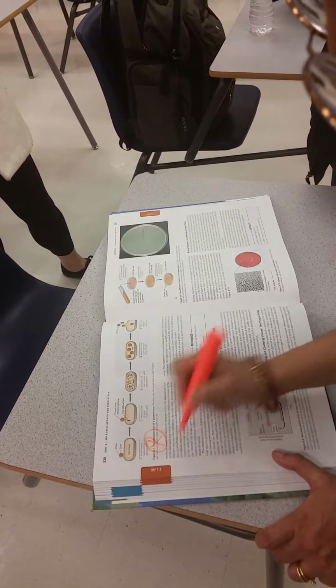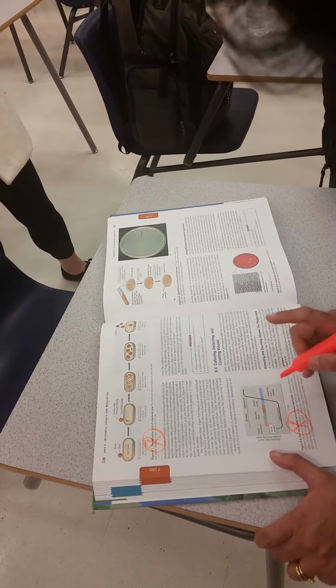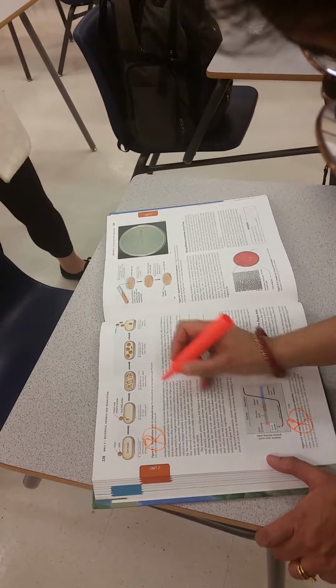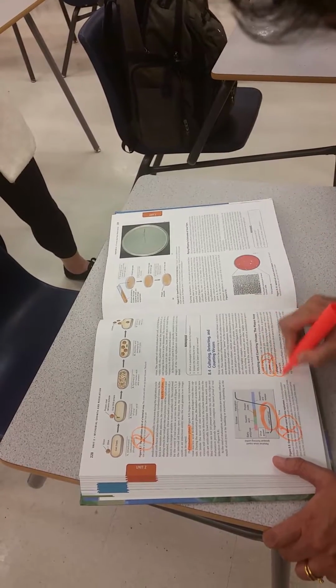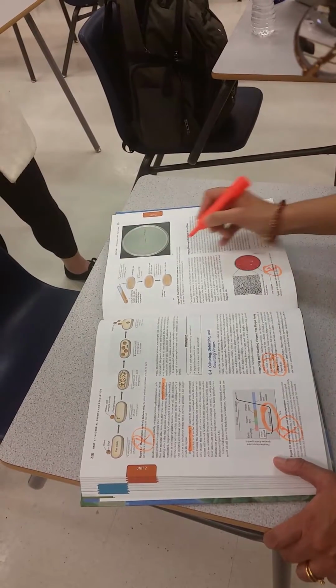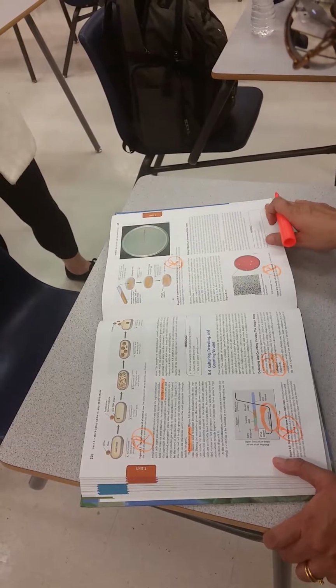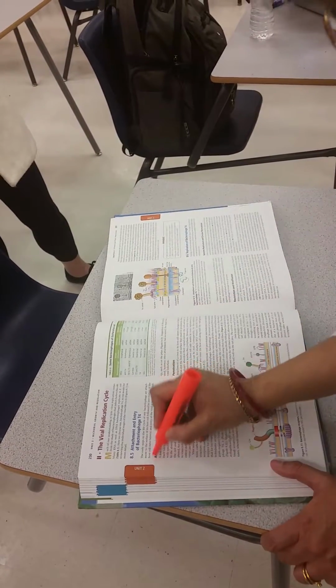So replication is here. This would be important. And there will be the maturation phase, the eclipse phase, the latent period. What's the latent period? This will be the titer and the plaque. What are the ways to check? Plating efficiency, I don't want.